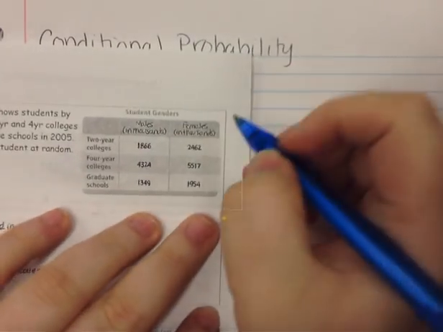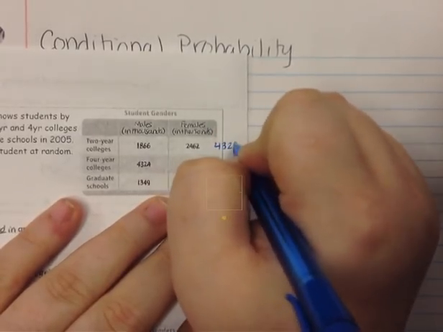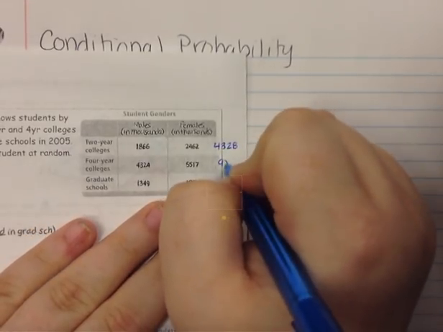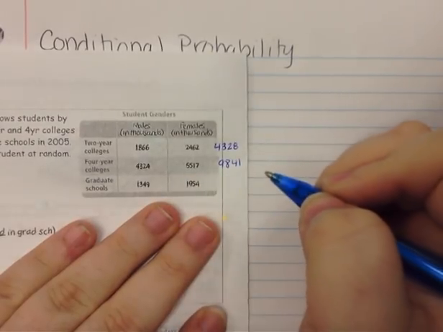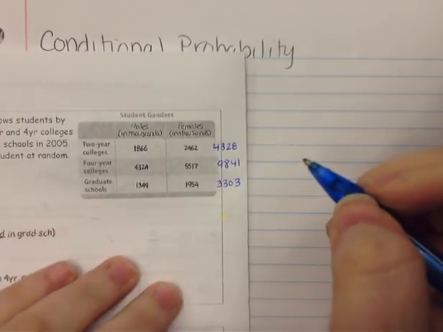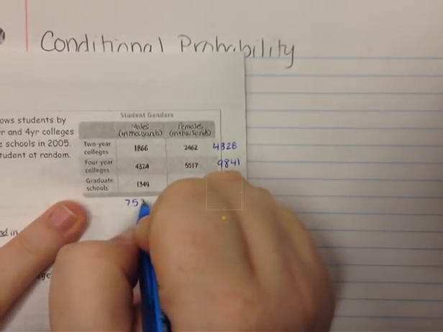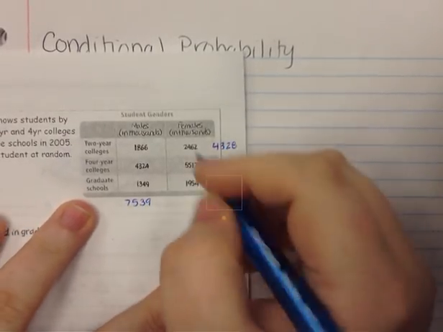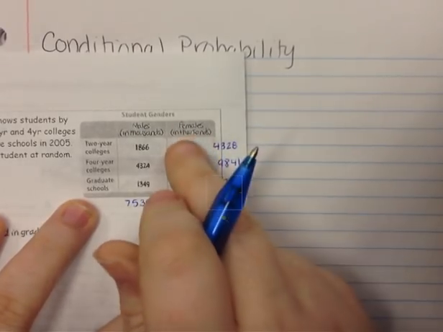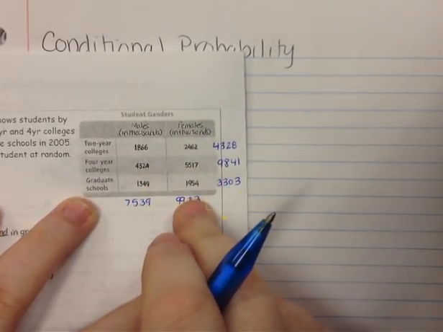So the total number of 2-year colleges would be 4,328. The total of 4-year colleges is 9,841. The total of graduate schools is 3,303. The total number of males is 7,539. And the total number of females is 9,933. Now this is in thousands, so this is 9,933 thousand females.